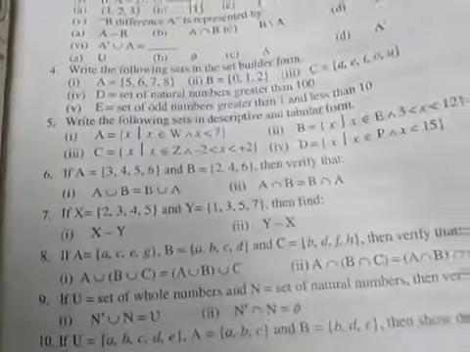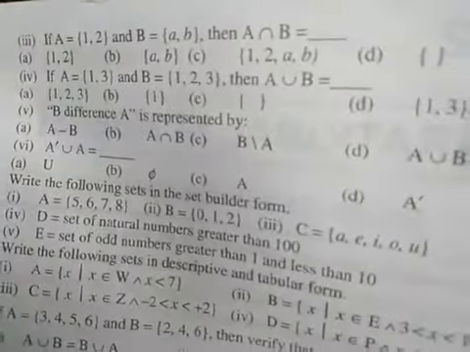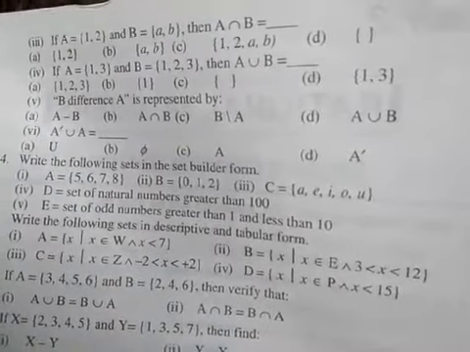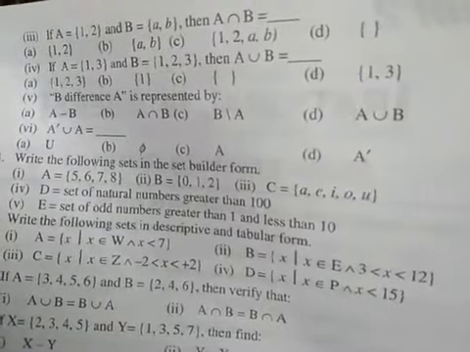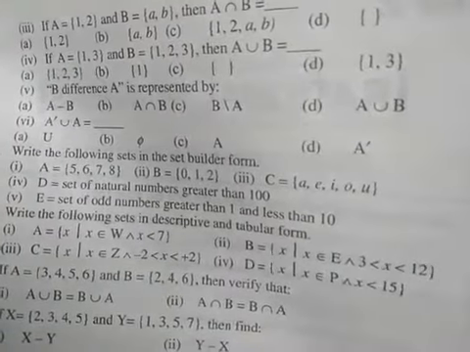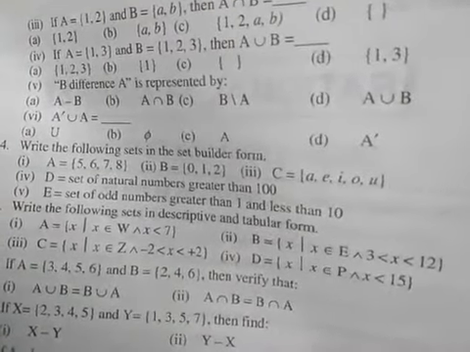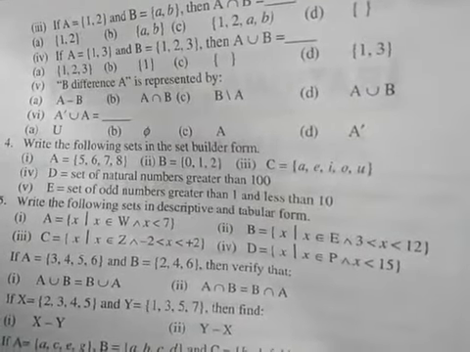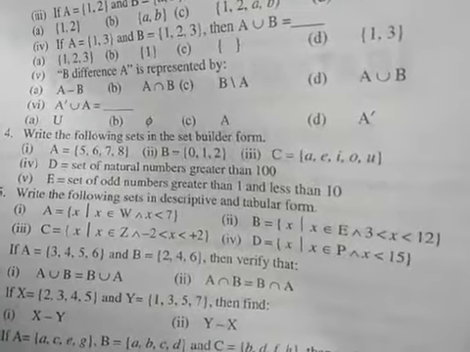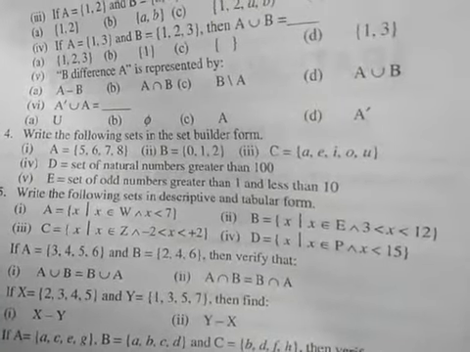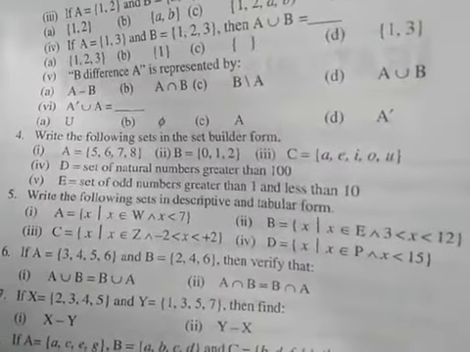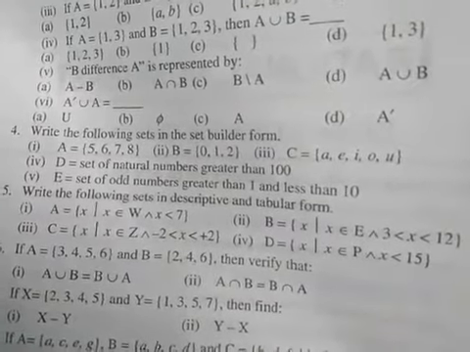Next, if A is equal to {1, 2} and B is equal to {a, b}, then A intersection B is exactly the null set because there is no common element between them. Number 4, if A is equal to {1, 3} and B is equal to {1, 2, 3}, then A union B is equal to {1, 2, 3}. If we are grouping A and B, union means group of two sets.